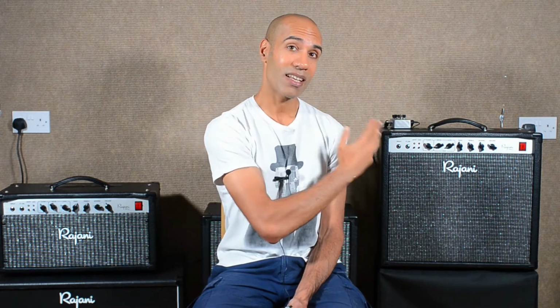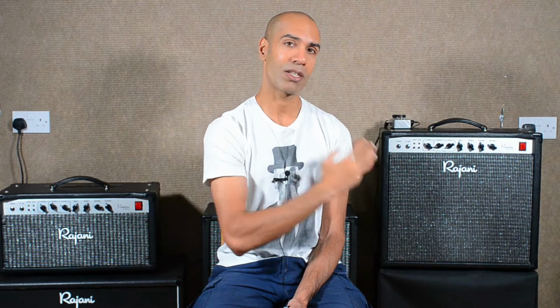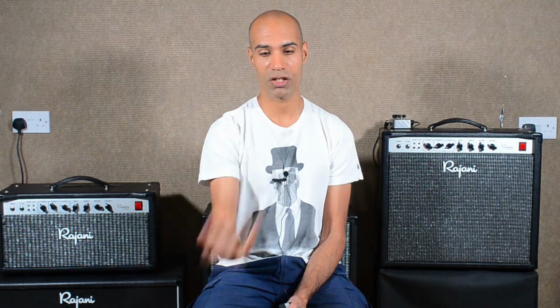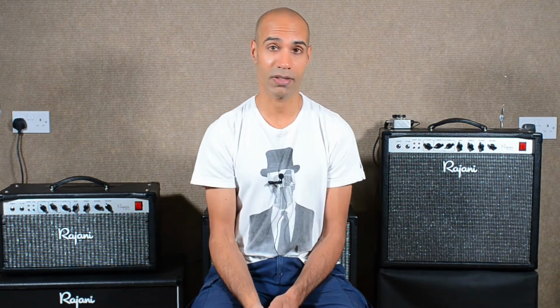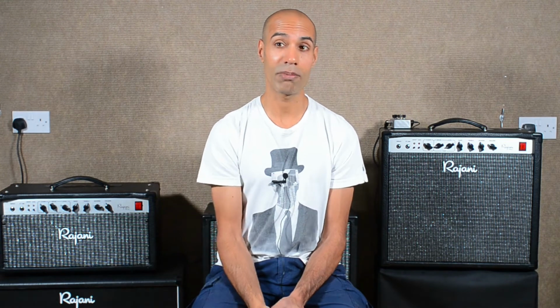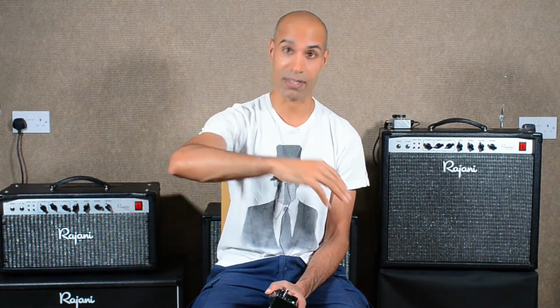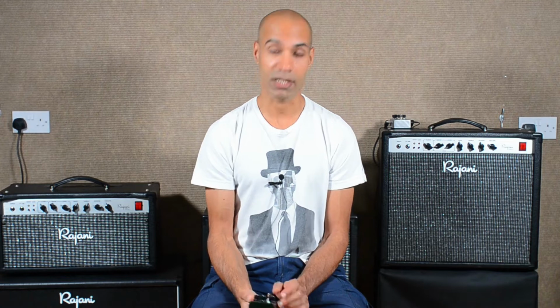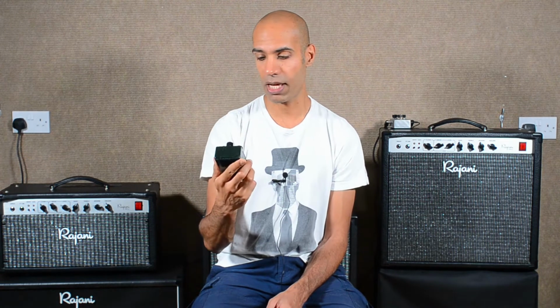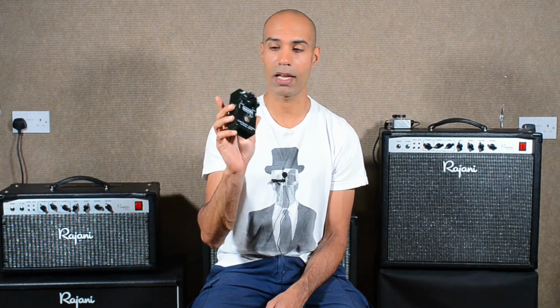But if you like the overdrive in your amp and you want to use that in conjunction with time-based effects, so things like delay and reverb, specifically effects that have some kind of decay to them, then an effects loop is very useful for that. And I'm going to demonstrate this with a delay pedal. I've got a Carbon Copy by MXR analog delay.